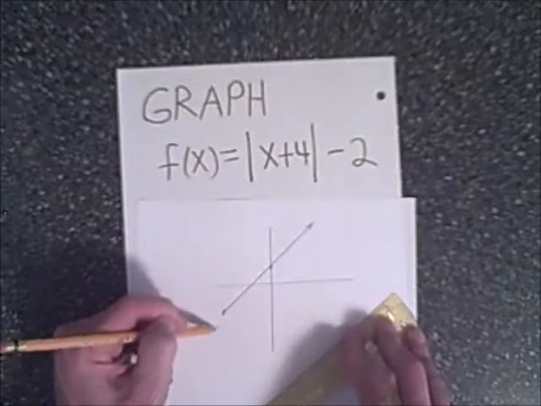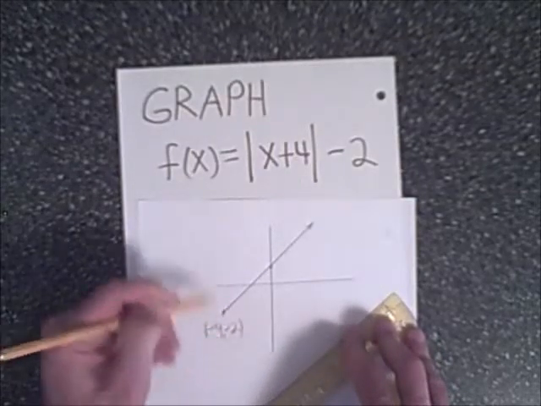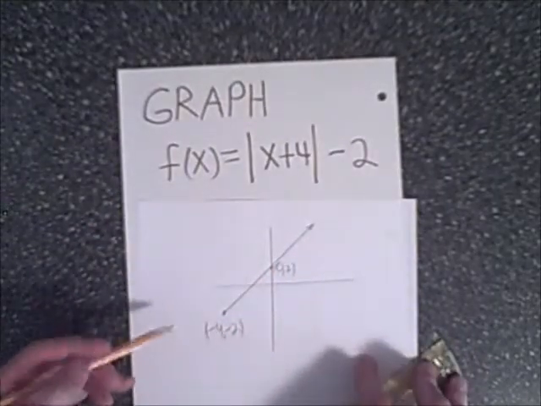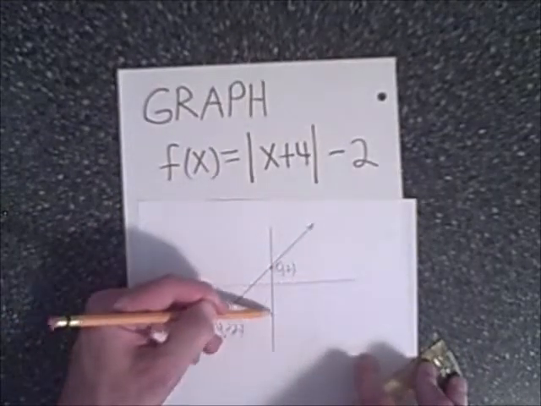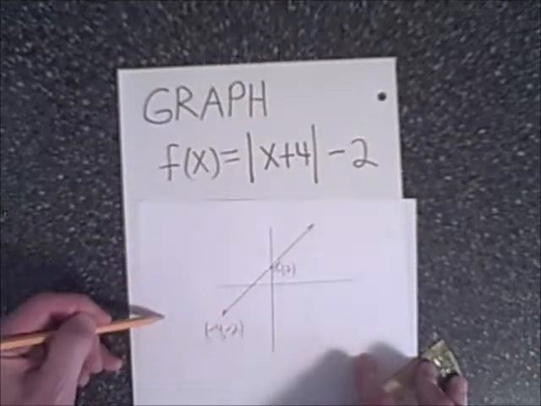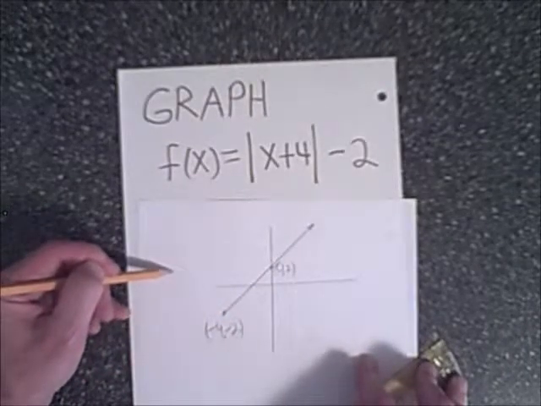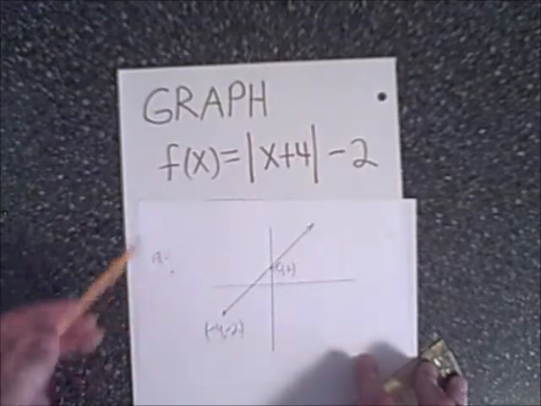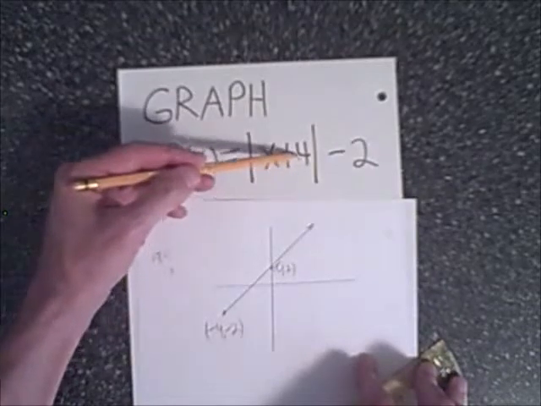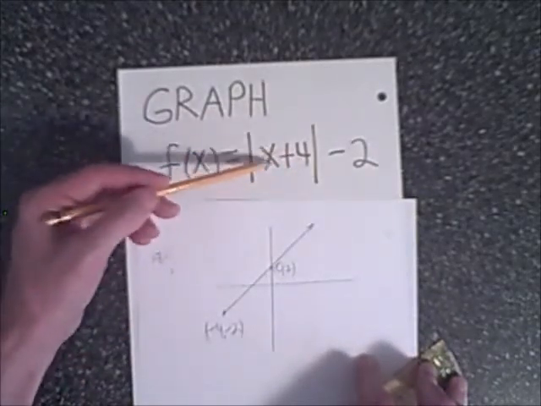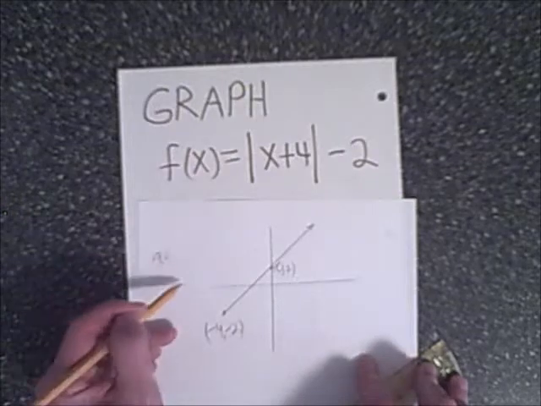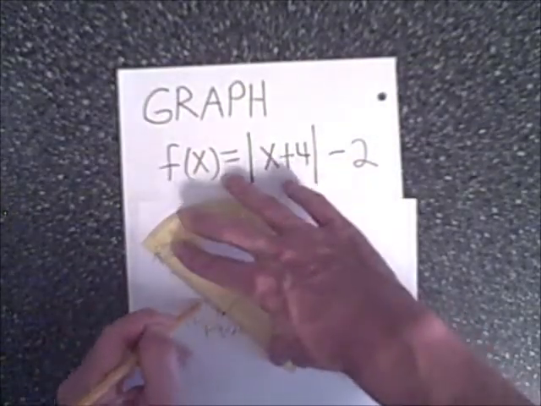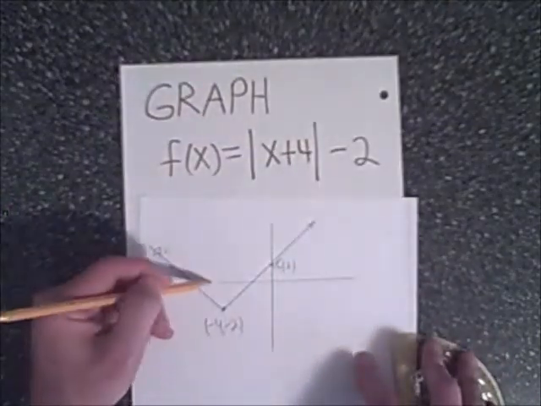And going the other way, again, this is negative 4, negative 2. This is 0, 2. And if you notice, by the way, just a side note, this is 4 units this way up to 2. So if we go 4 units this way, it should go up to 2 as well. So this should be negative 8, positive 2. Let's check it. Negative 8 plus 4 is minus 4, but the absolute value is 4. Minus 2 is 2, so that is correct. And so let's draw these lines like this. Okay, and there's our absolute value function.